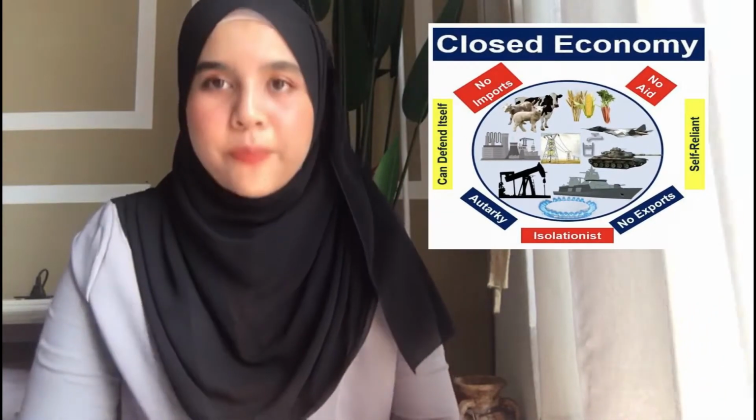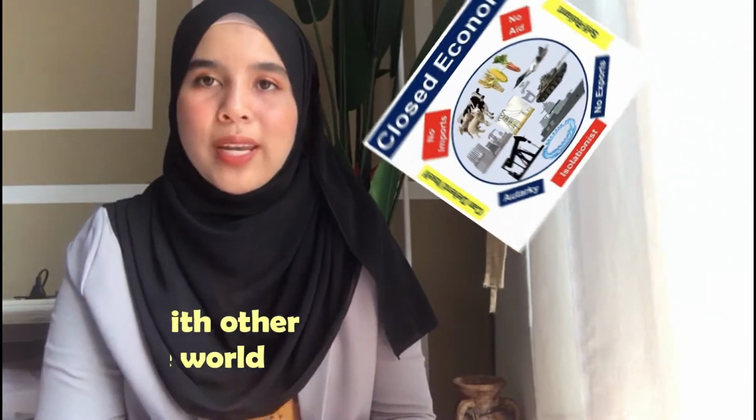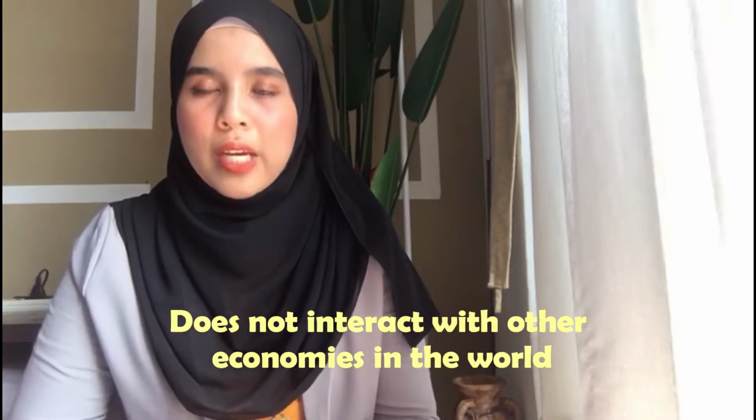For your information, there are three macroeconomic sectors, which are the household, business and also government sector. They are considered as components of a closed economy. So what is a closed economy? A closed economy is one that does not interact with other economies. There is no import, no export and no capital flow at all.